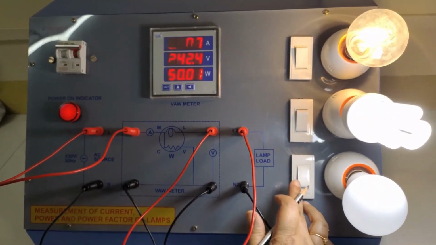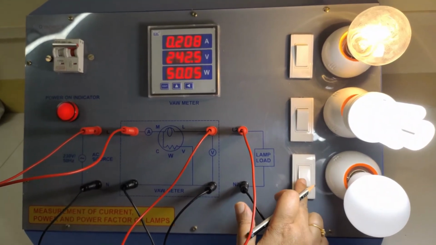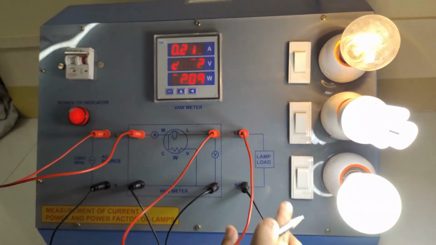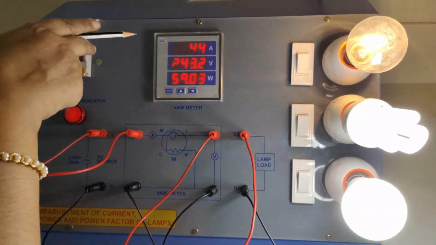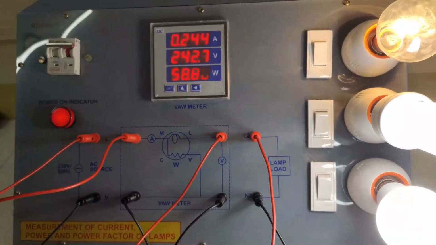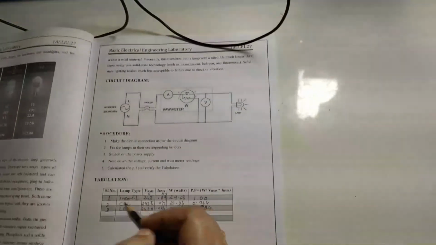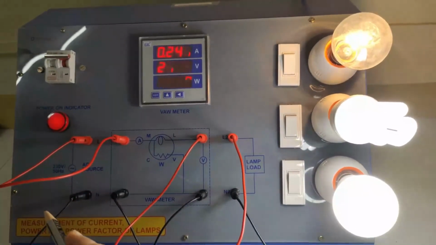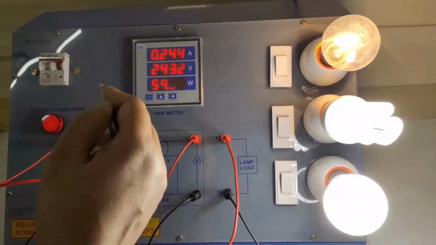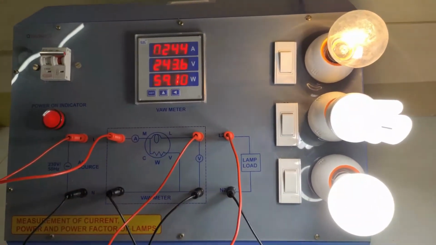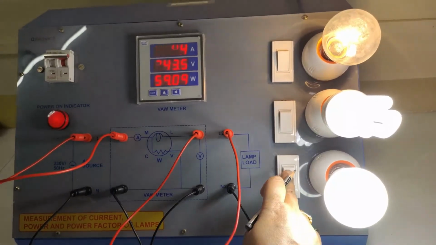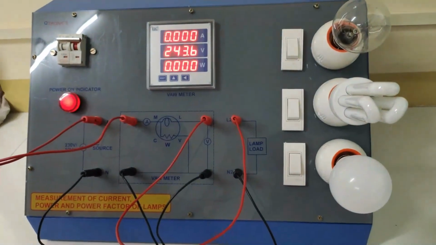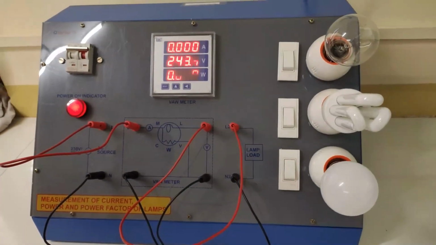If I switch on the third light, what should happen? The current should increase further and the total power taken will also increase. See, it is 0.244. The earlier currents get added up, the voltage remains the same because it's a parallel connection, and the power increases. It is the total of all the individual powers of the lights. So that is all about the power and power factor measurement of lamps using the kit. Thank you.